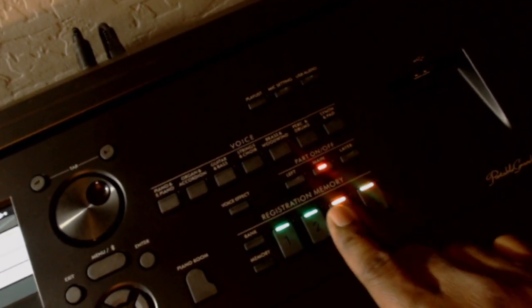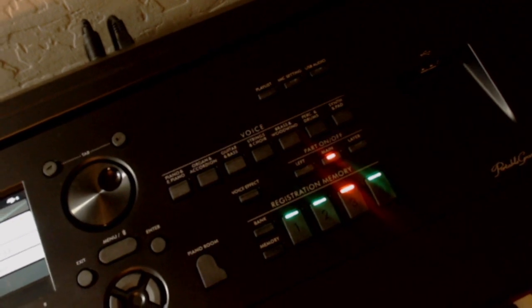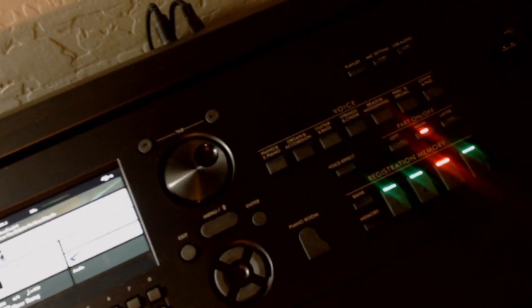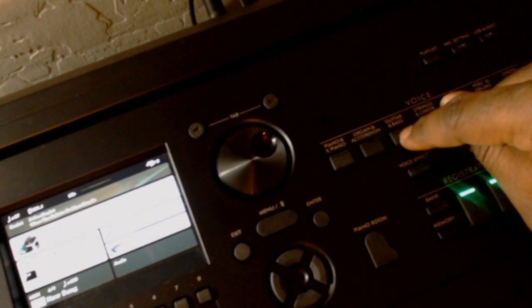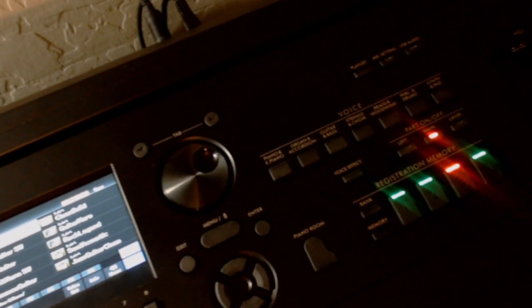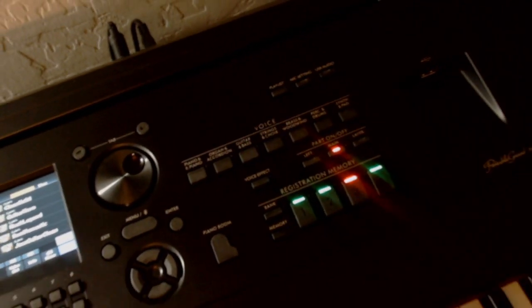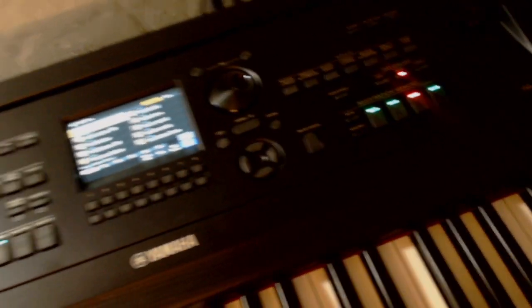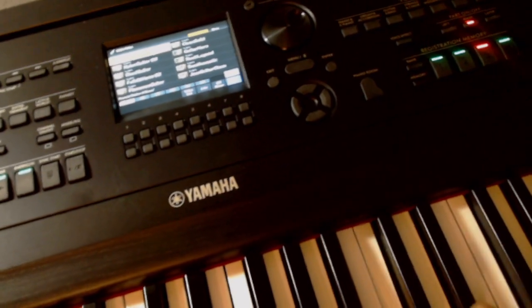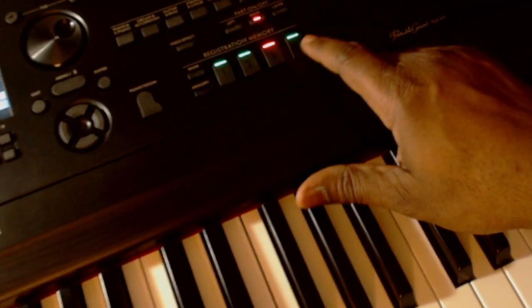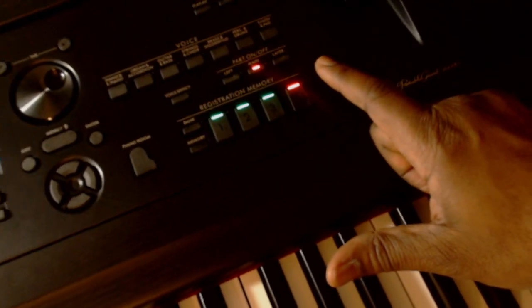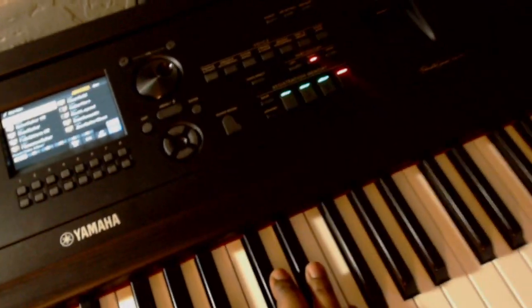If I go to 3, it goes straight to the last thing I saved. Now if I go to the guitar, that's all gone because I'm on memory 3. But if I go to memory 4 now, magic activated.